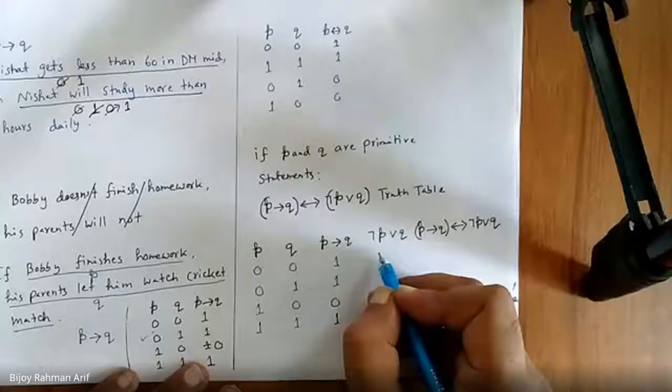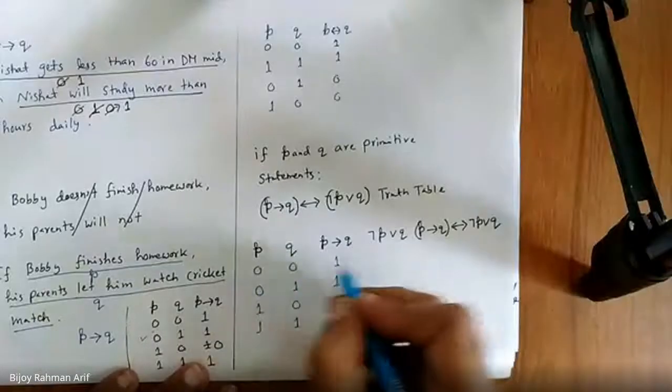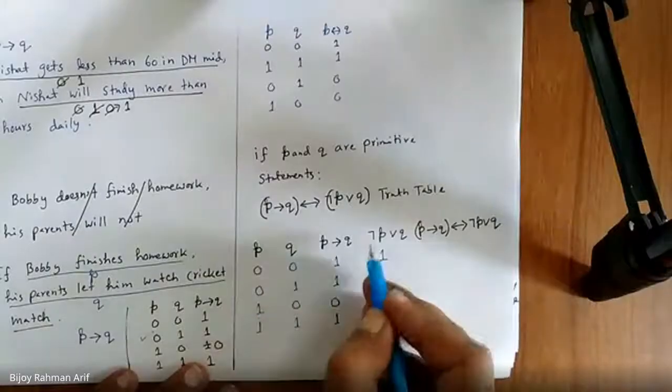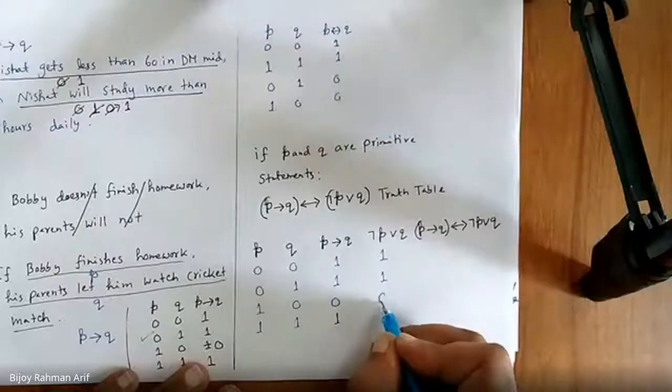How about this? Not P, which means 0 becomes 1, so 1, and Q is 0, so 1 or 0 is 1. Then this: 0 becomes 1, Q is 1, so 1. How about this? 1 becomes 0, so 0. The last one is 1.